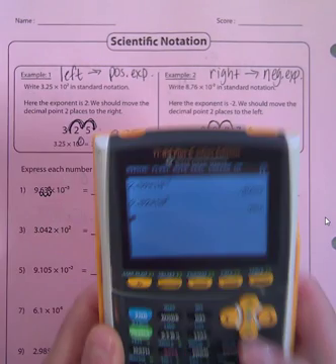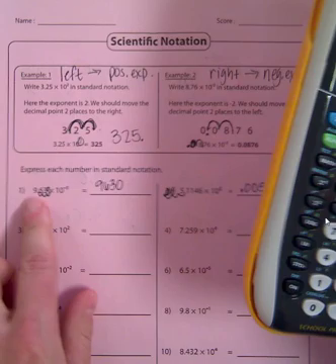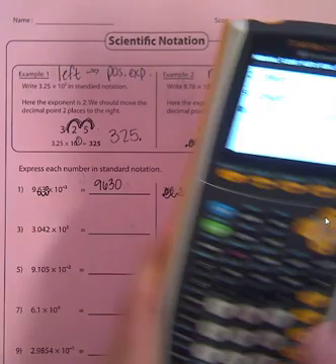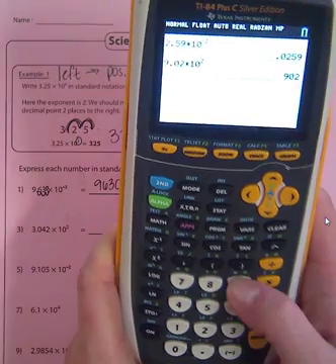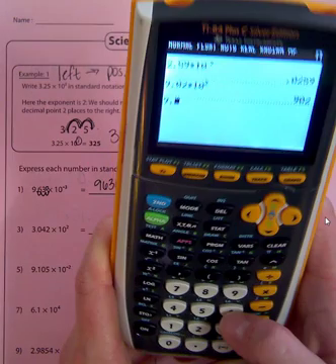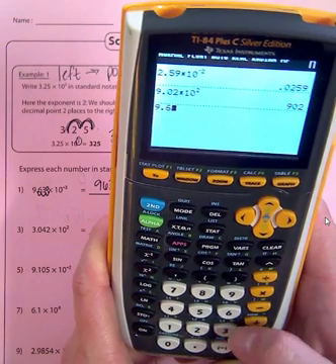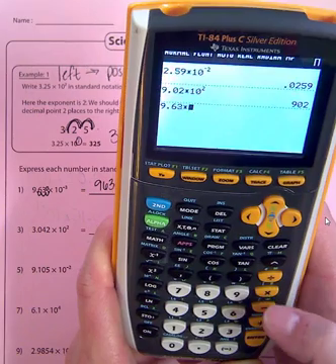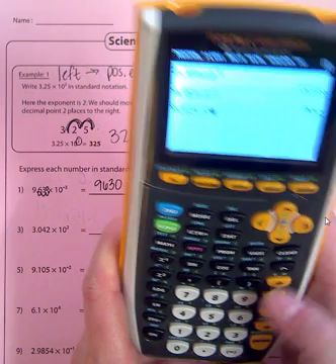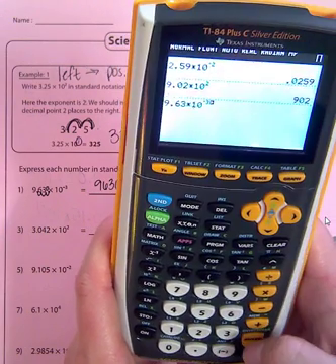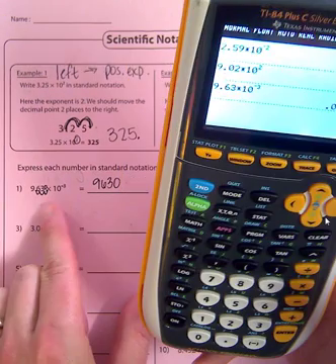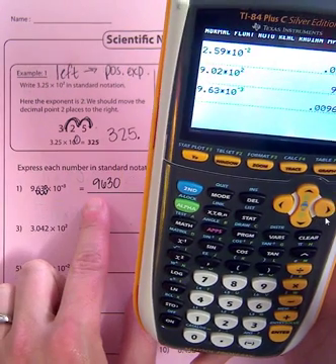On your calculator, I'm going to do this one. You put in your original number. So 9.63 times 10 to the negative 3, and it gives you your answer.